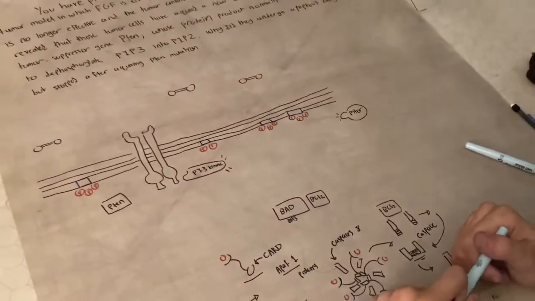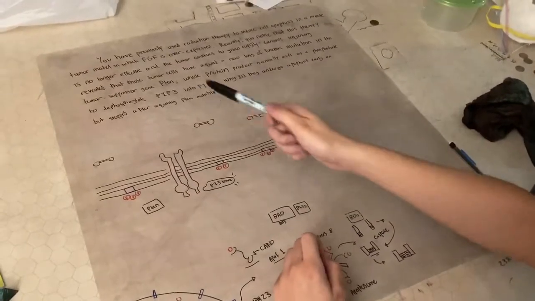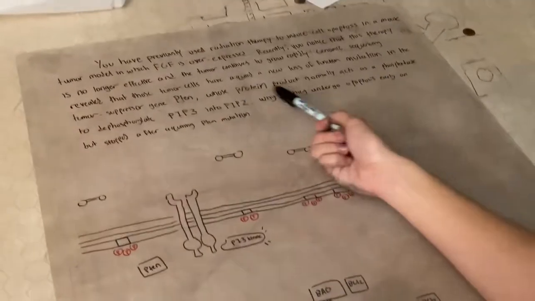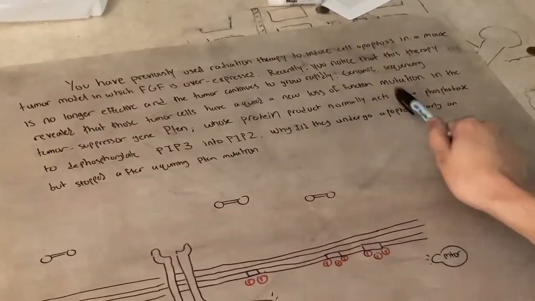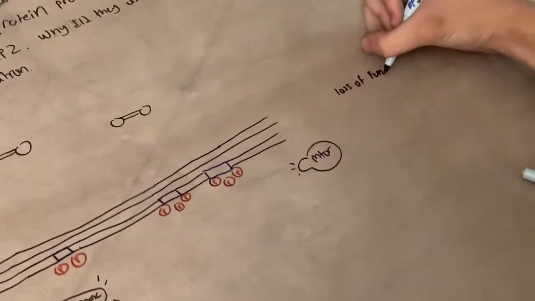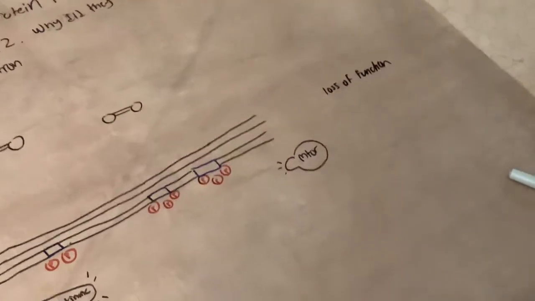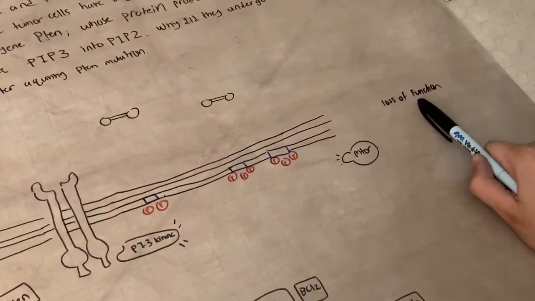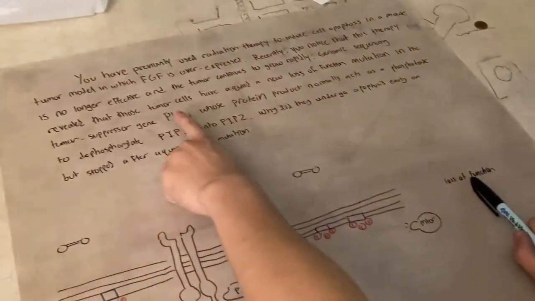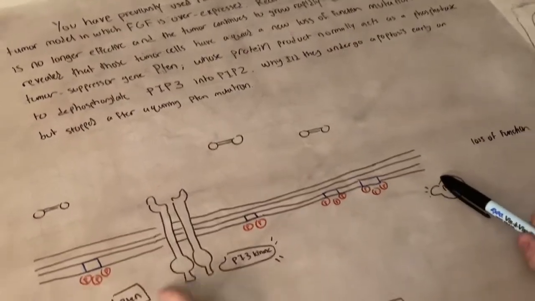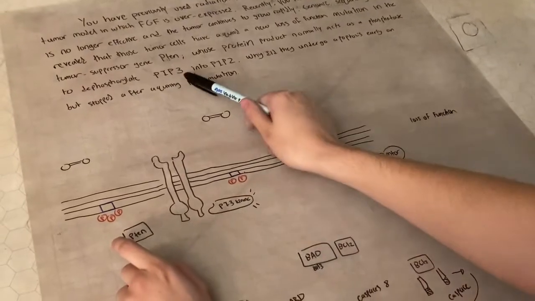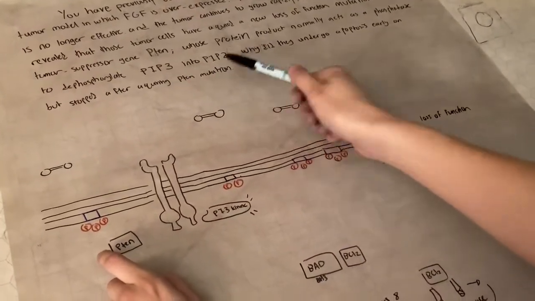So what happens next? We notice that this therapy is no longer effective, and the tumor continues to grow rapidly. Essentially, we find out that there's a new loss of function mutation. A loss of function mutation is a mutation that changes a protein so that it stops working. The protein that stops working is related to the PTEN gene. Right here, this is the protein associated with the PTEN gene. It acts as a phosphatase for a membrane lipid called PIP3, which turns it into PIP2.